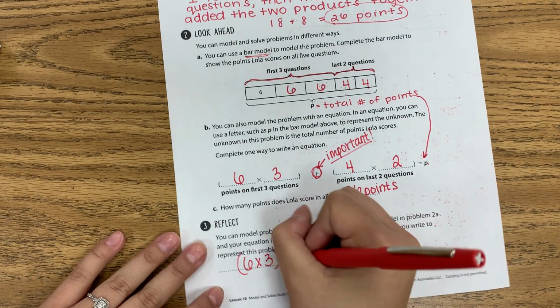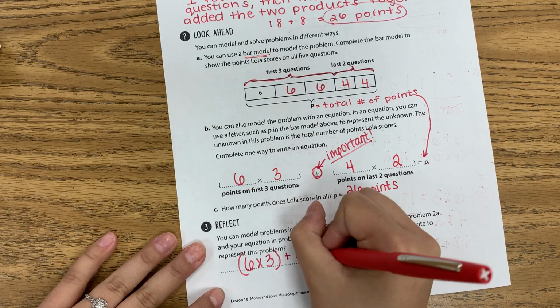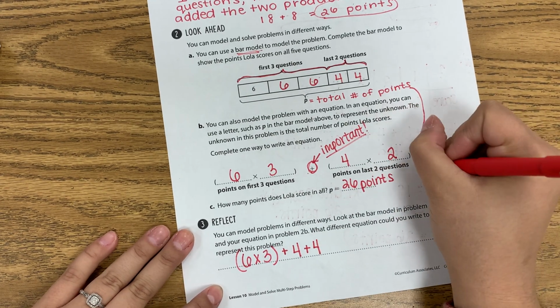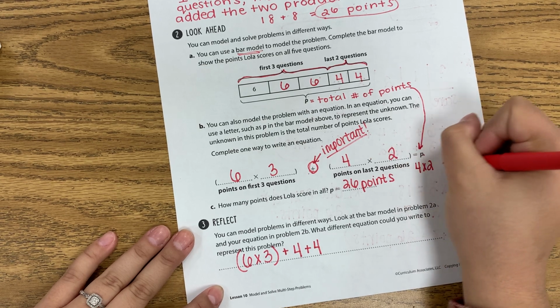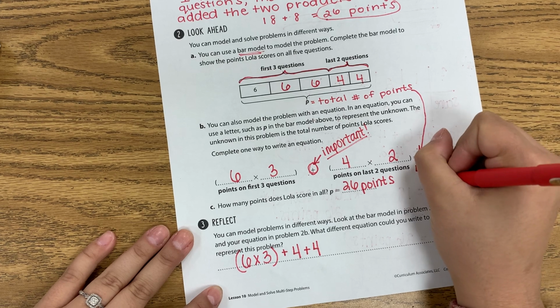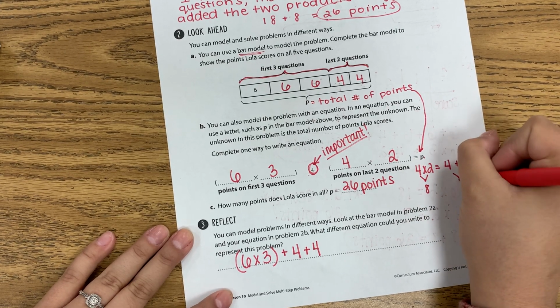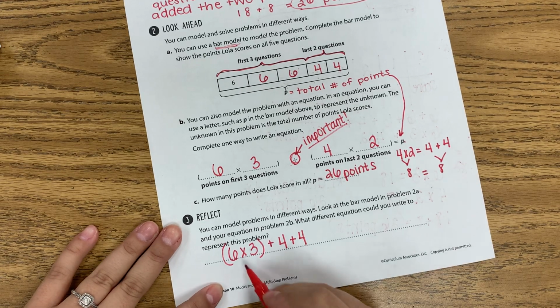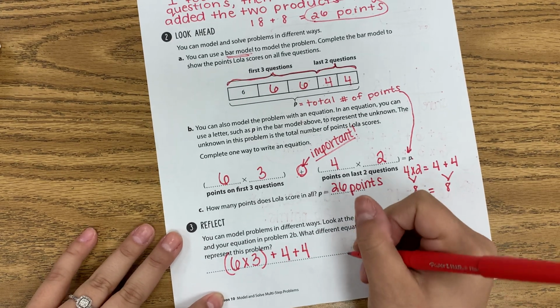And then we could add 4 plus 4 instead of doing 4 times 2, because remember, 4 times 2 is equal to 4 plus 4. What's 4 times 2? 8. What's 4 plus 4? 8. So they're equal. So we could do 6 times 3 plus 4 plus 4.